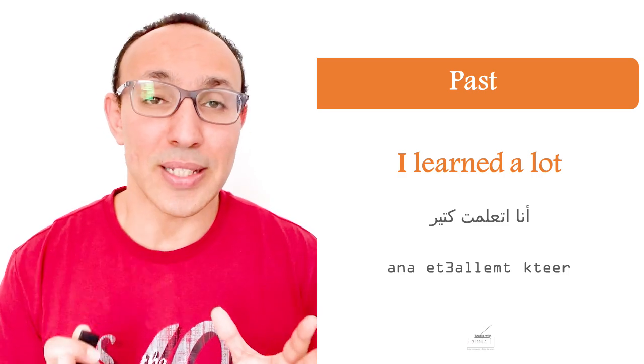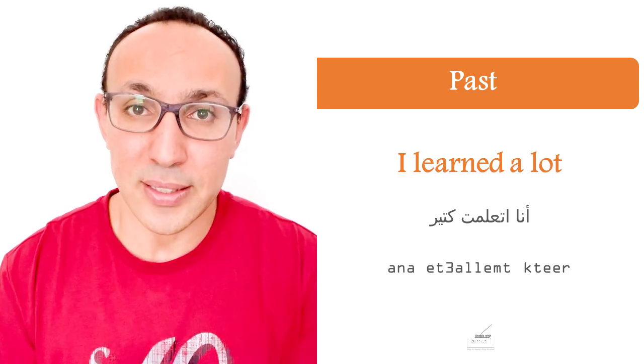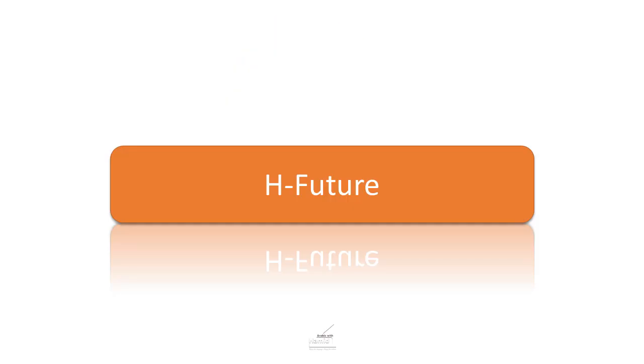Okay, so there's a different conjugation for the past tense compared to the present tense in Egyptian Arabic, which is something that is common, of course, in any verb in any language. Okay, so أنا تعلمت كتير. This is the past tense. The last tense here is the future tense. Okay, I will learn.